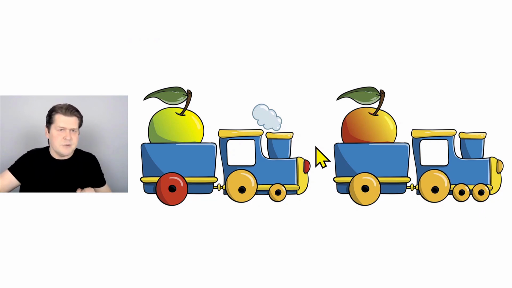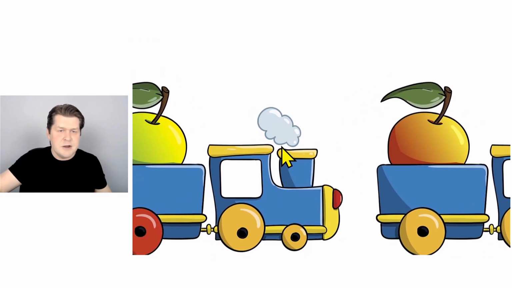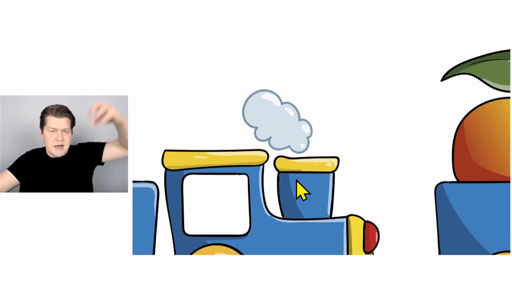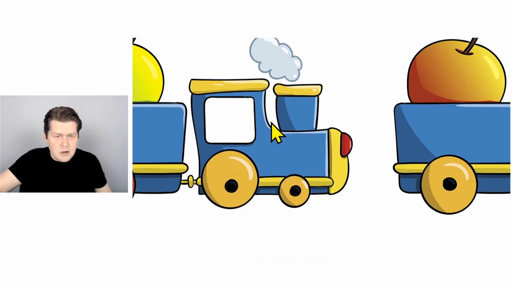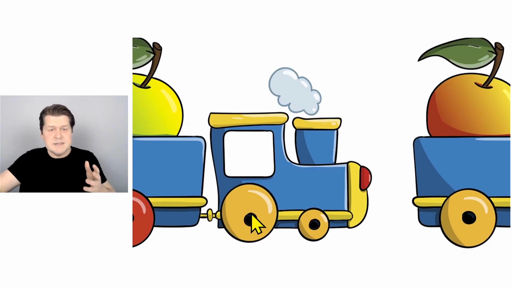So that's one difference. What's another difference? Can you find another difference? Let's look for another difference. Aha, here is another difference between this picture and this picture. In this picture on the left, there is steam coming up out of this smokestack or chimney on this engine. So this is a steam engine or steam locomotive.